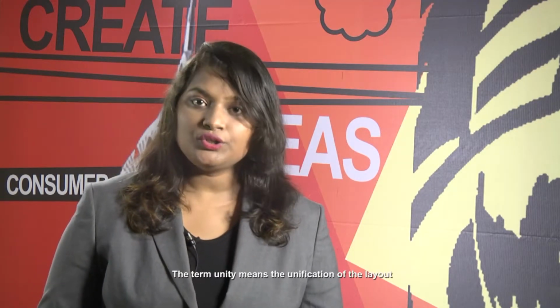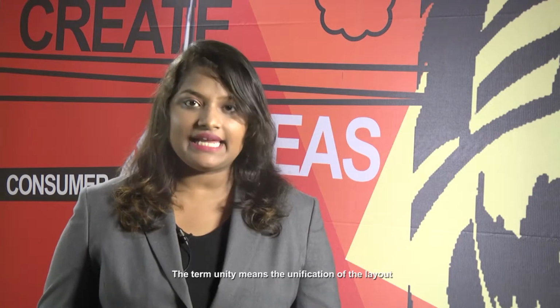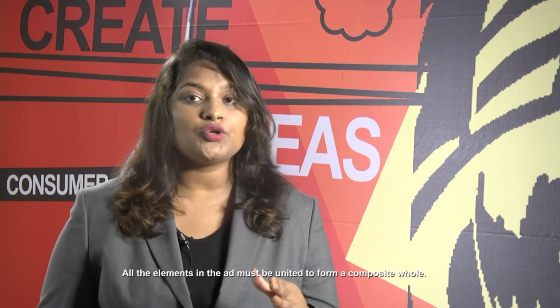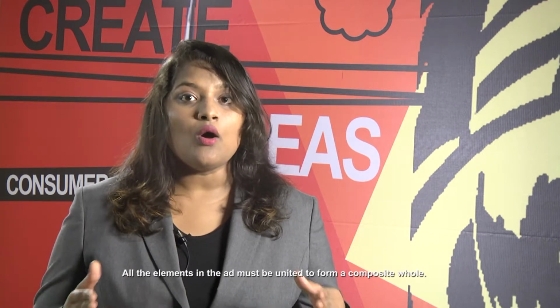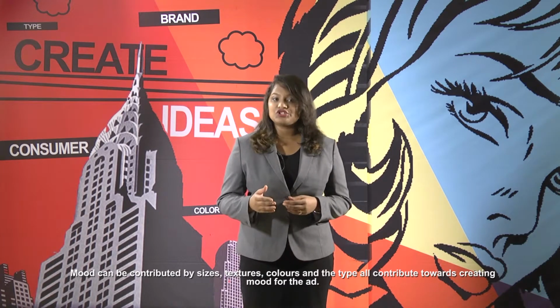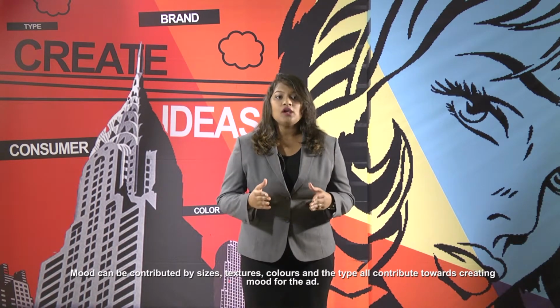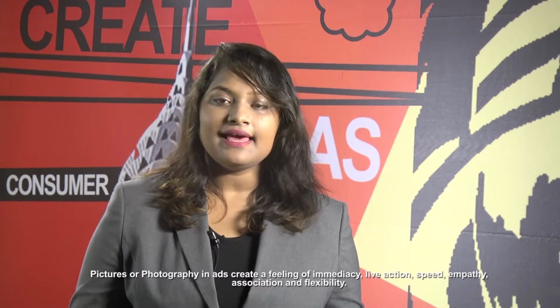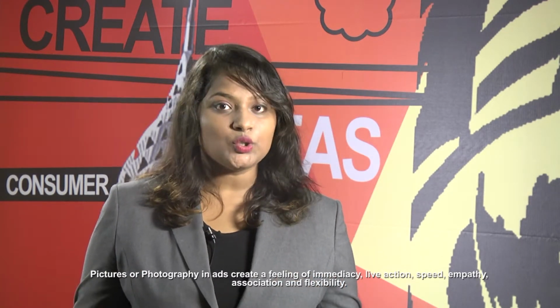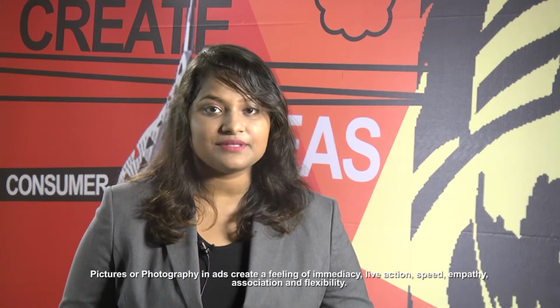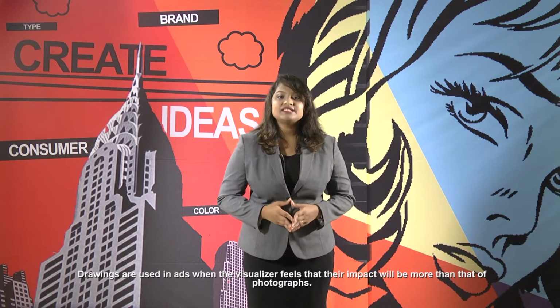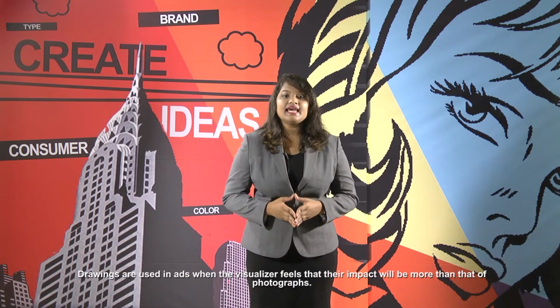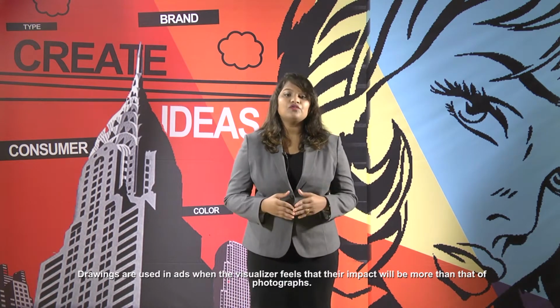Now we will talk about unity, which is the unification of the layout. Every element in the ad should be in unity to form a composite whole. Mood can be contributed by sizes, textures, colors and the type all contribute towards creating mood for the ad. Pictures of photography create a feeling of immediacy, live action, speed, association, empathy and flexibility. Drawings are used in ads when the visualizer feels that their impact will be more than that of photographs.